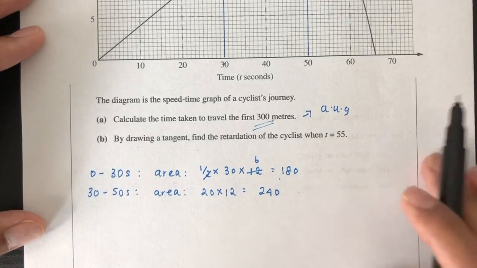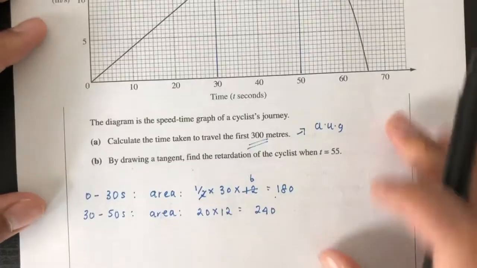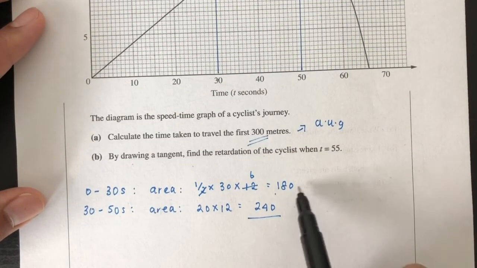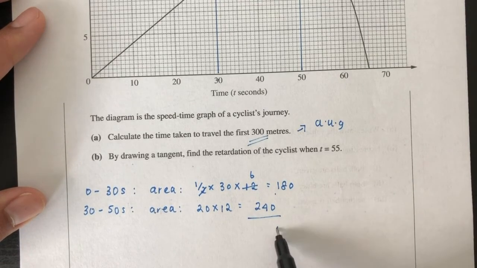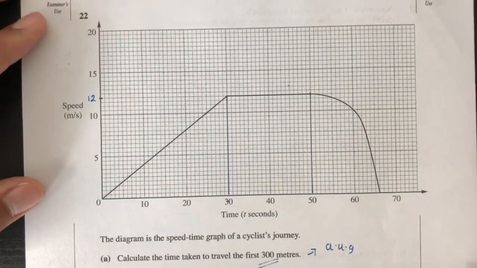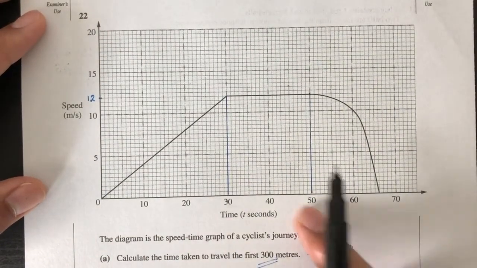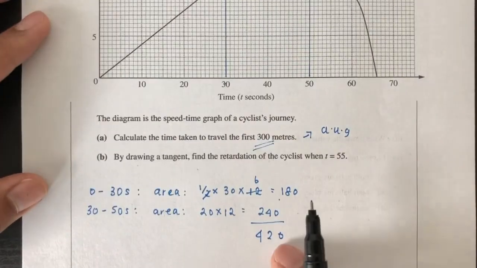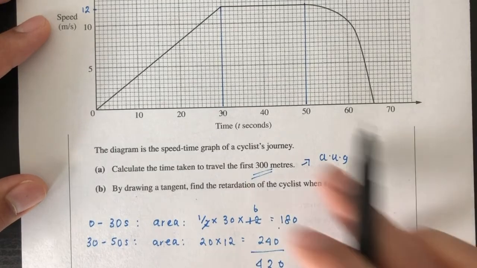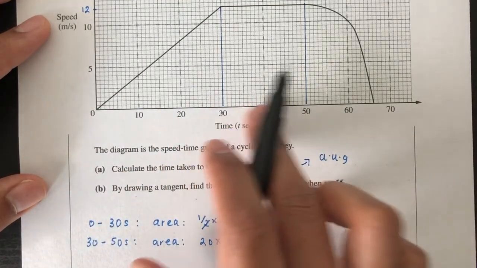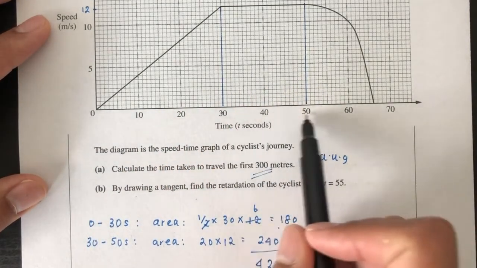So now if we count this and this, it will be way past. So the sum will be down to 0, 2, and 4. So basically at time 50, this area is equal to 420. But now we have to find a time where the area is equal to 300. It will be somewhere in between, right? It should be less than this 50.